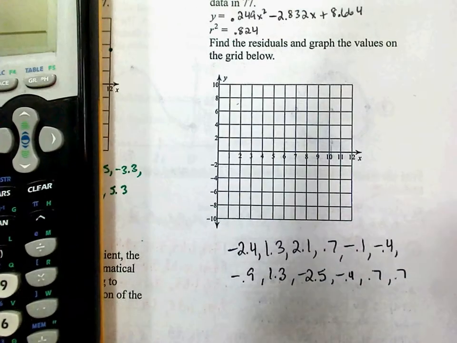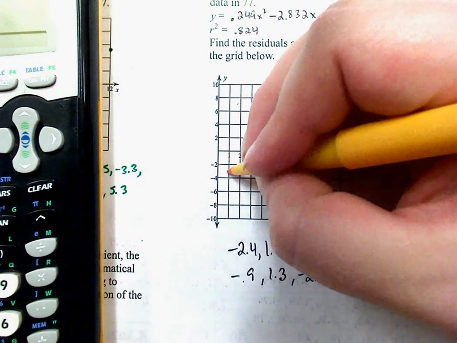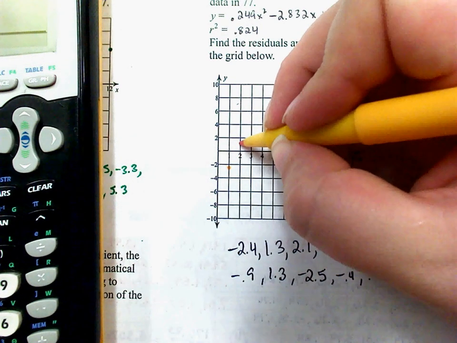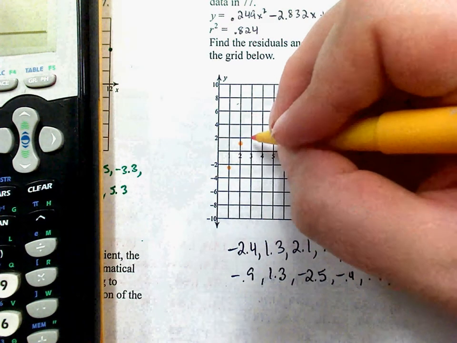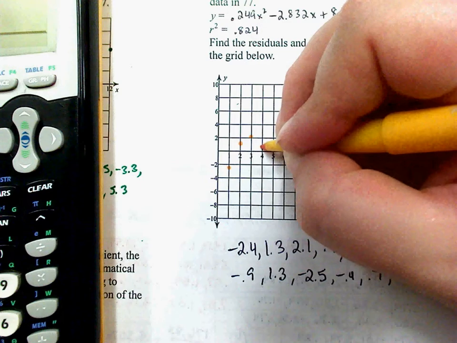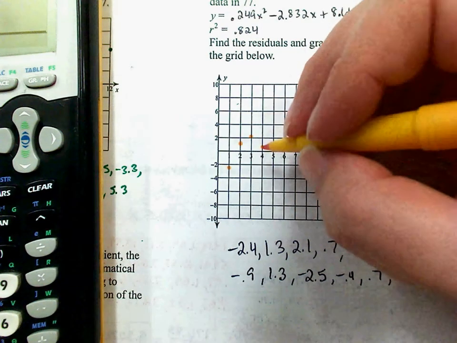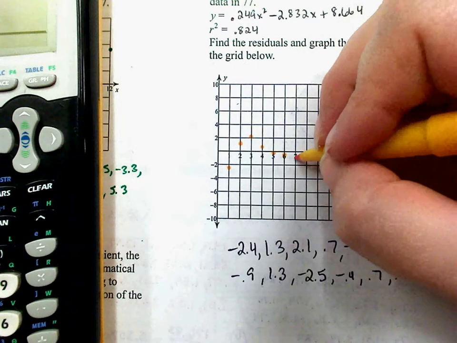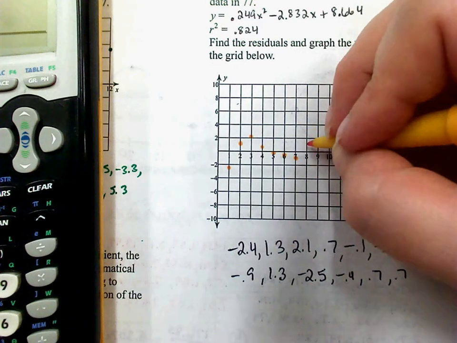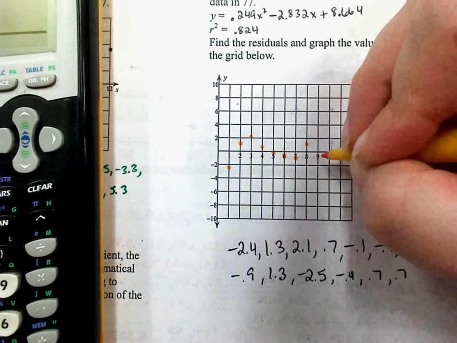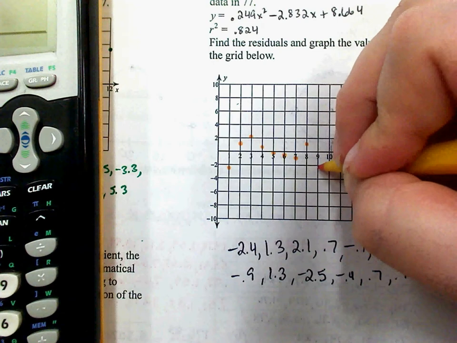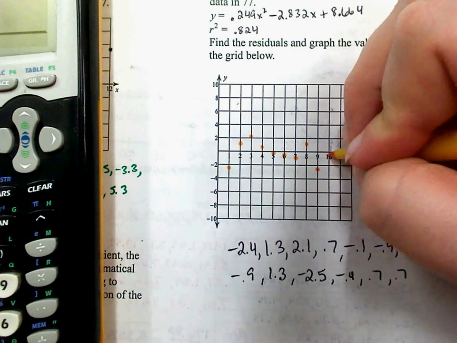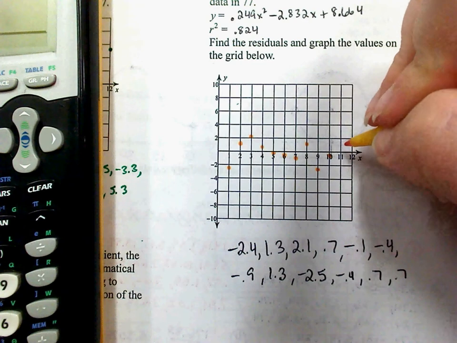So I'm going to graph these residuals. Negative 2.4, 1.3, 2.1, 0.7, negative 0.1, negative 0.4, negative 0.9, 1.3, negative 2.5, negative 0.4, negative 0.7 and 0.7. So there's one.